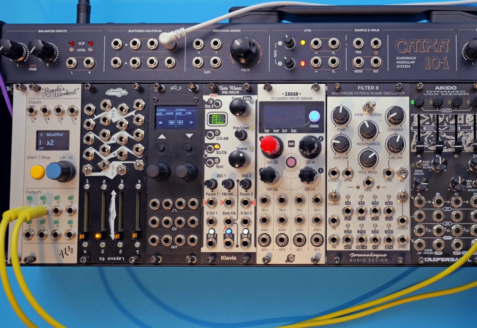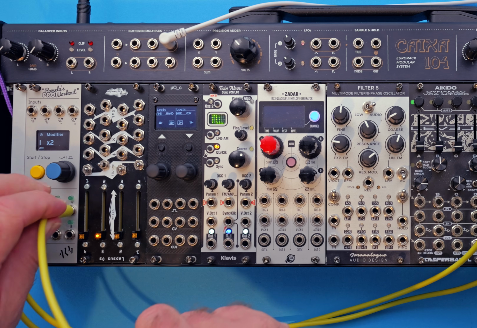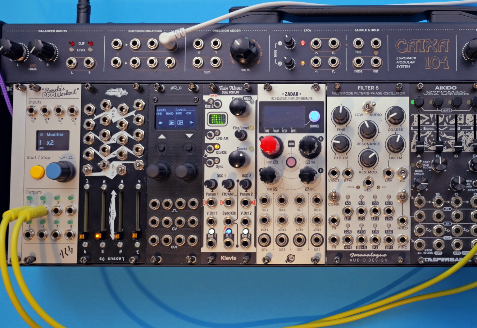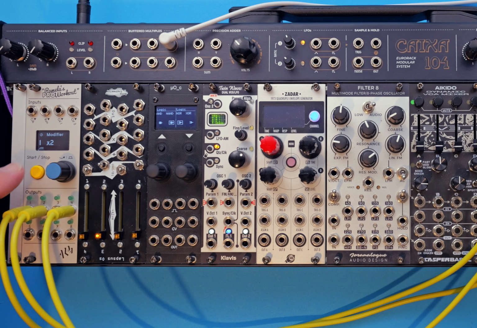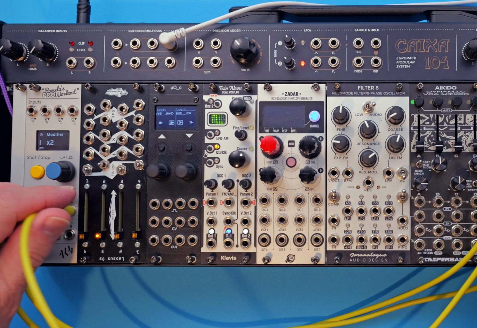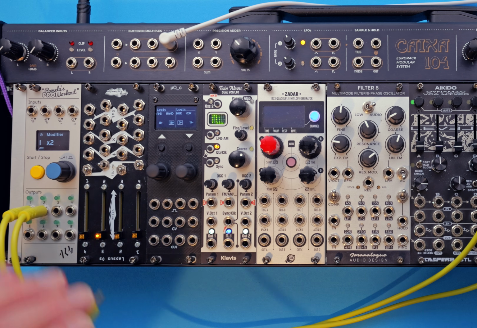Now, the fill, I want on, say, a very fast 16th. So I have that set up here on channel 2 on Squid Sample. So this is what it would sound like. Great. So we're going to keep that patched in there.